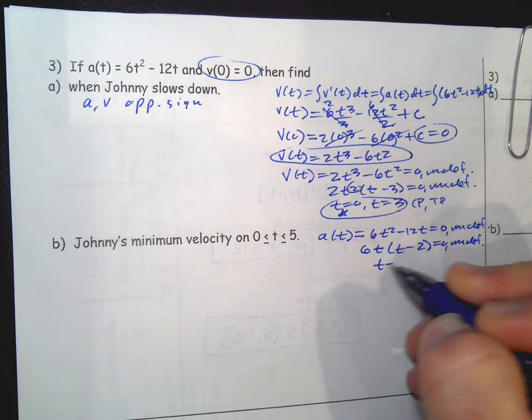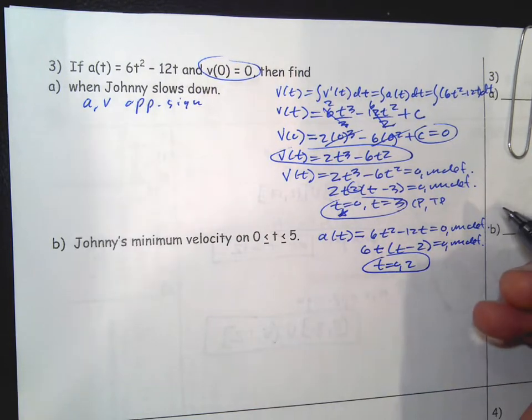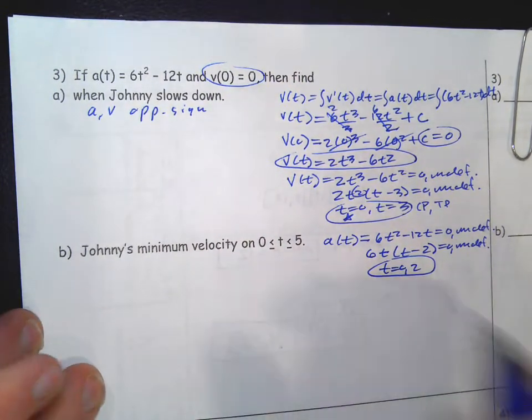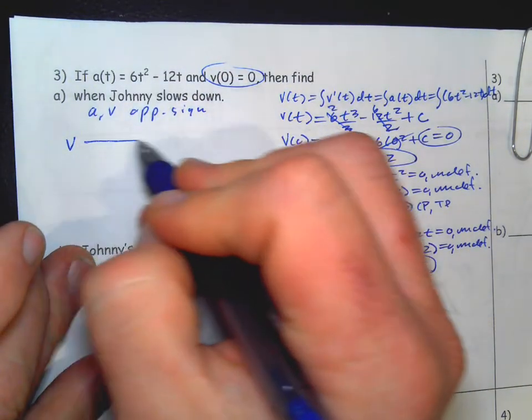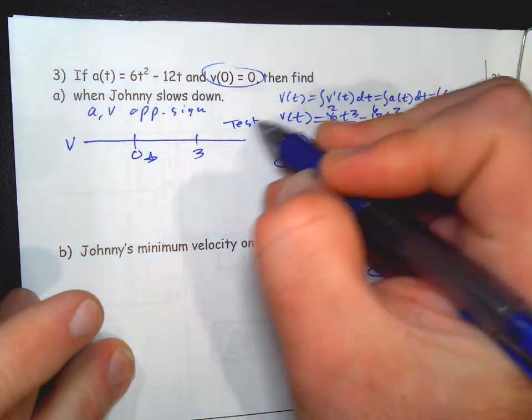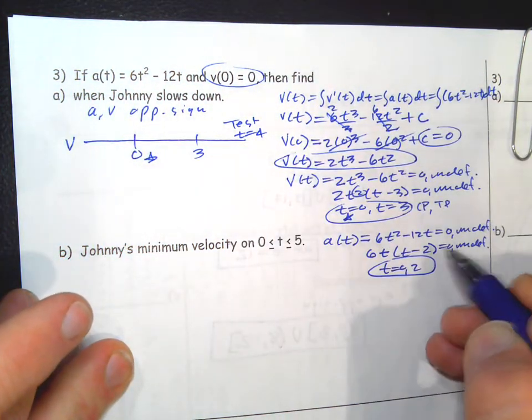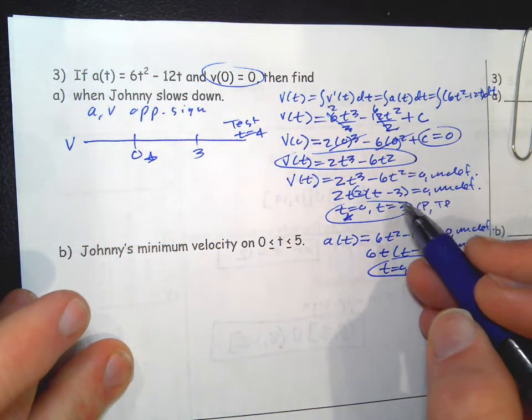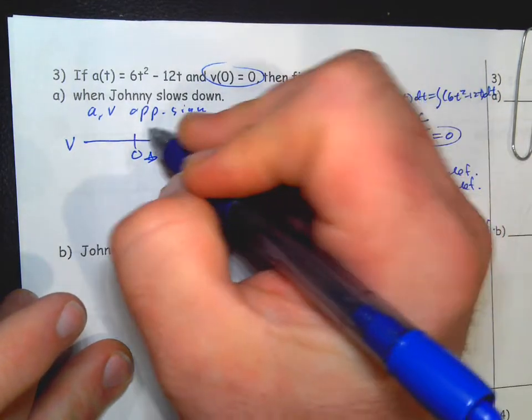And we get 0 and 2. Okay, so now we have what we need for a line check. So the velocity line check, which you should label, we have 0, 3, test a value. I like to test far right, 4. It's going to be positive, negative, negative.